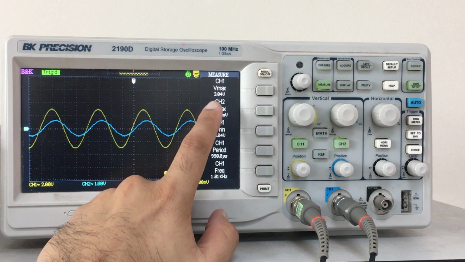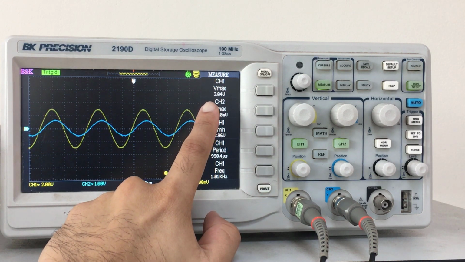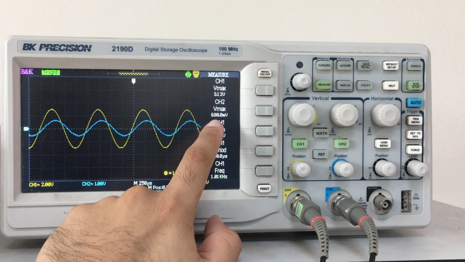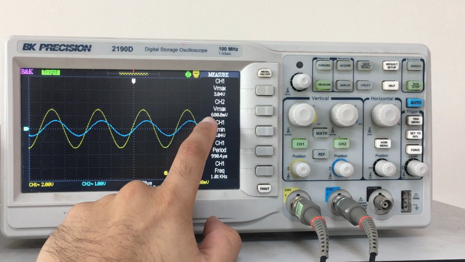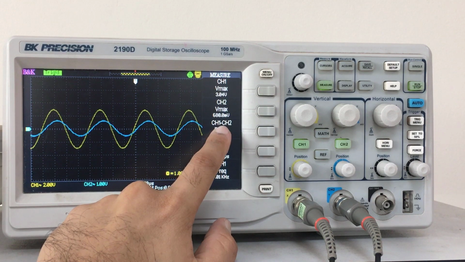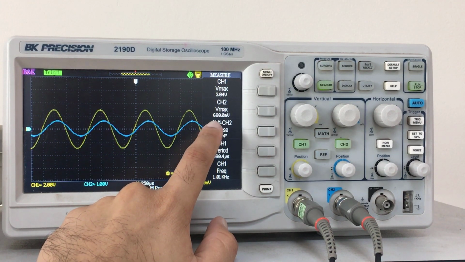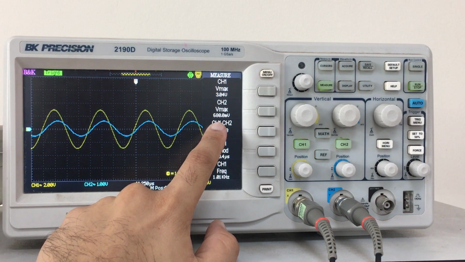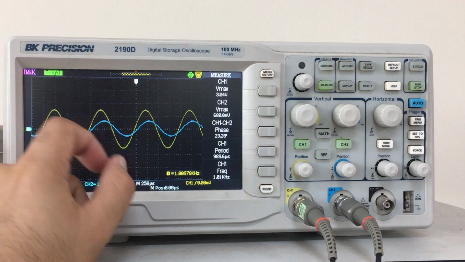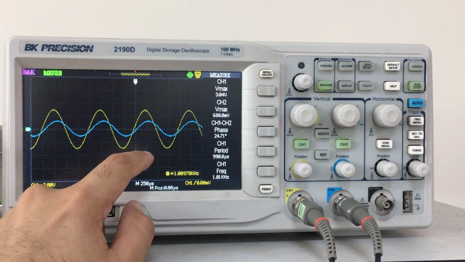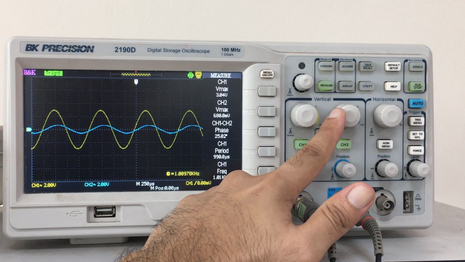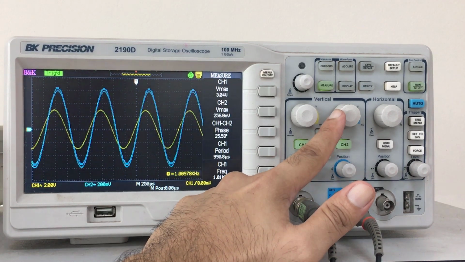Okay, so we see that our channel 1 Vmax is 3.04 volt, so the source peak voltage is 3.04 volt, and in channel 2 we see that the peak voltage is 680 millivolt. When the output is in millivolt range, we could increase the accuracy of this measurement by increasing the signal waveform to cover the entire screen, that is by decreasing the volt per division. So if we decrease the volt per division of channel 2, the signal will get larger.